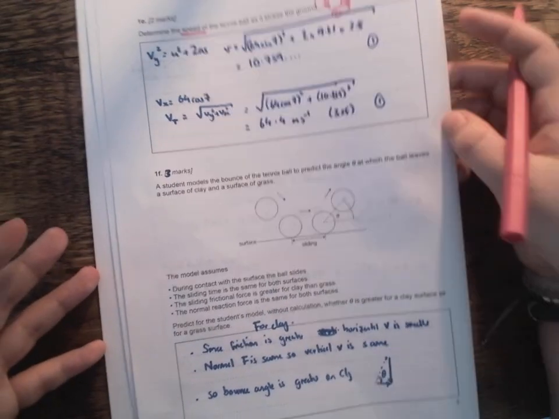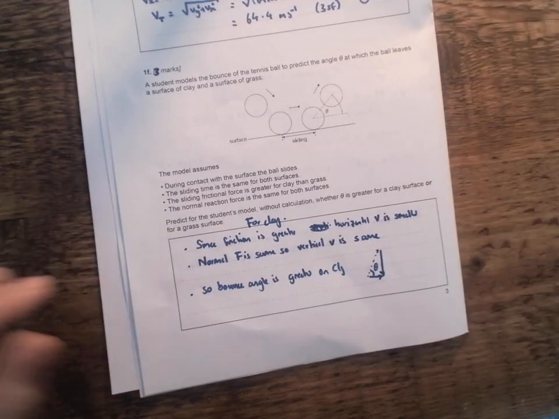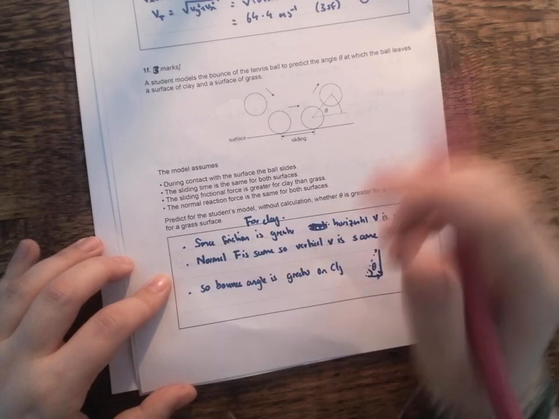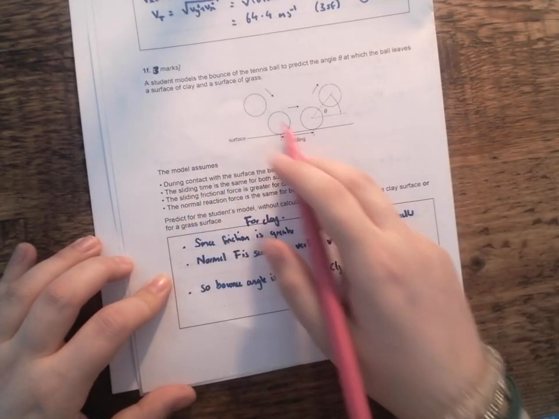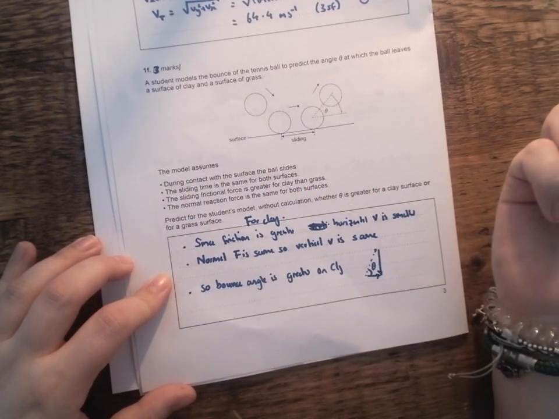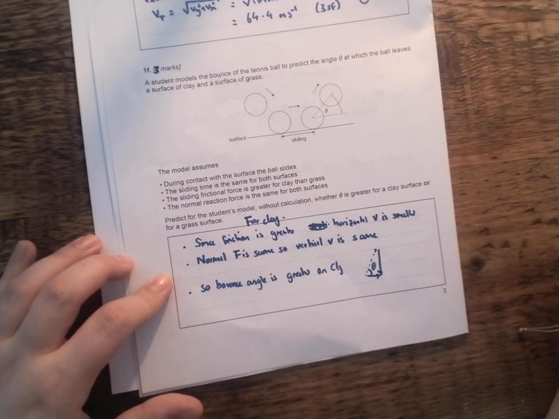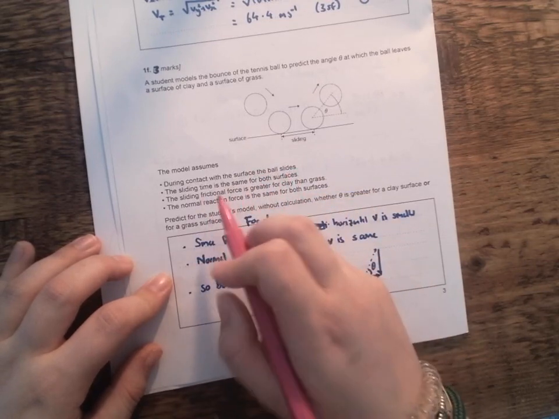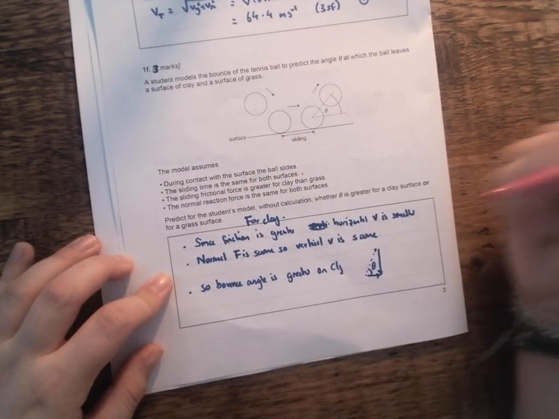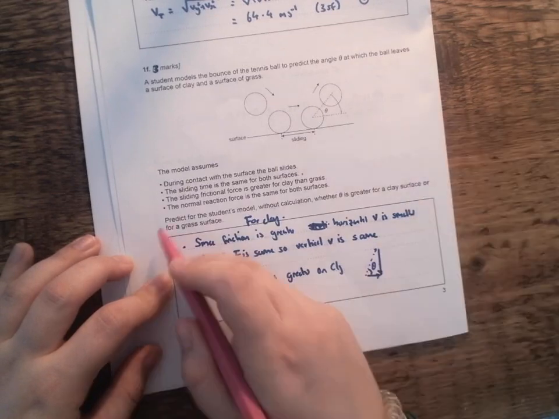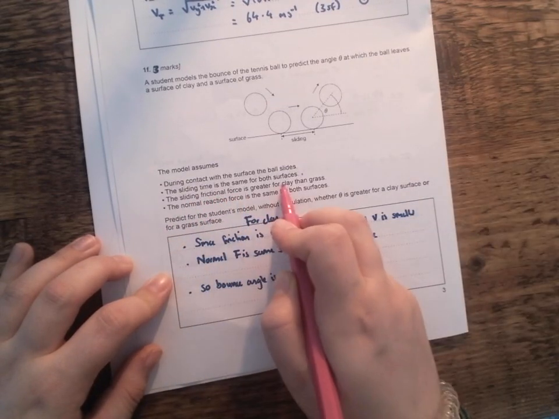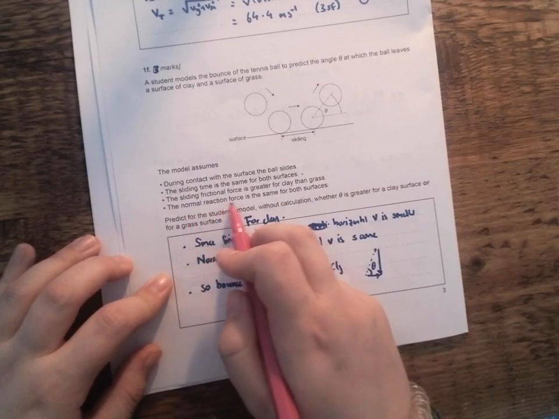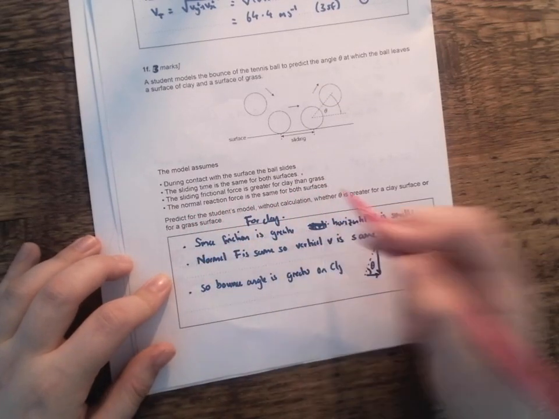The last part was a little bit tricky, and a lot of people found this one quite difficult. It was a hard question. For this, we've been told that the tennis ball strikes the ground. We've been given some different bits of information between a clay model and a grass model. Basically during the contact they both slide. The sliding time is the same, so we have the same amount of sliding time through there, but we know the sliding friction force is greater for clay than grass. The normal reaction force is the same for both surfaces as well.